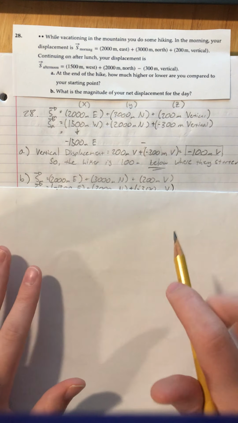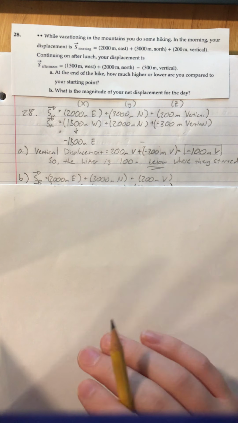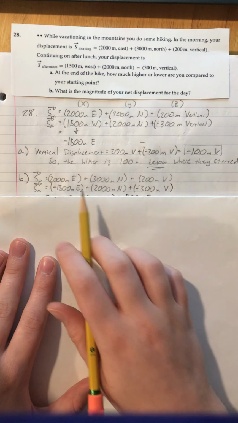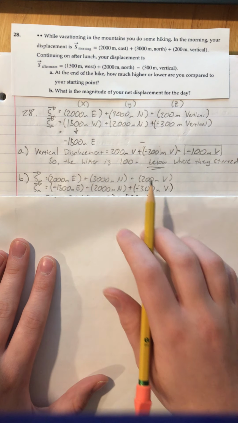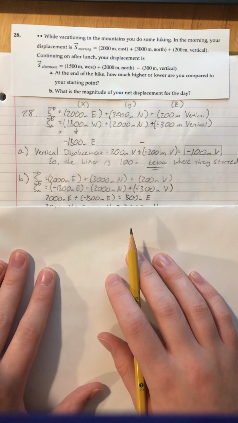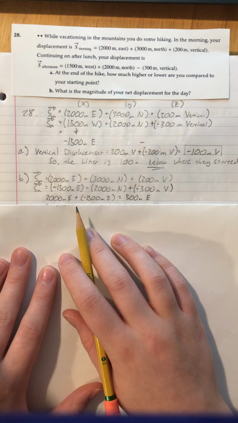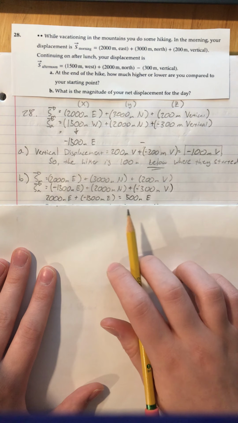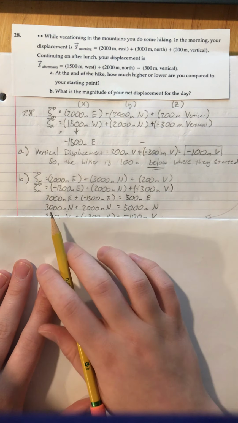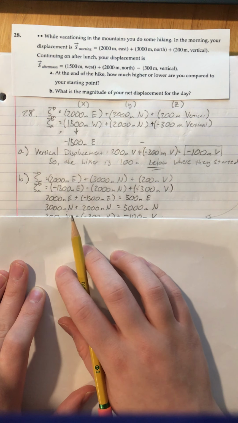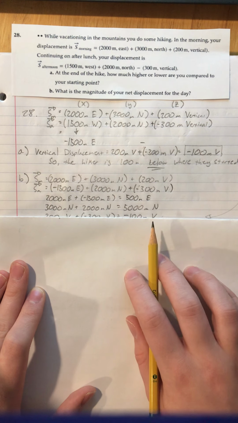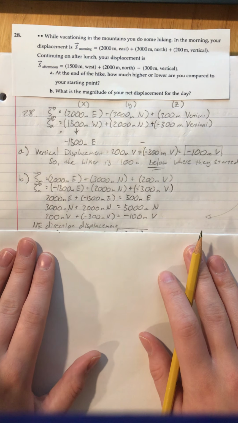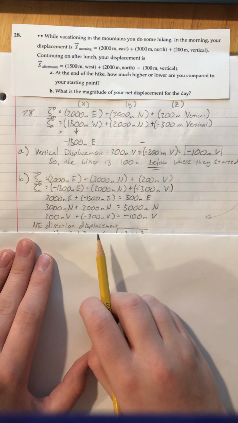And so for B, we're going to do this in three parts. What we need to do is take these vectors and these values and find the displacement between them. So we're going to start with 2,000 meters east plus negative 1,500 meters east, like we decided earlier. We get 500 meters east. Then we take 3,000 meters north plus 2,000 meters north equals 5,000 meters north, and we already got the vertical altitude earlier. And so we're going to start with a northeast direction displacement.